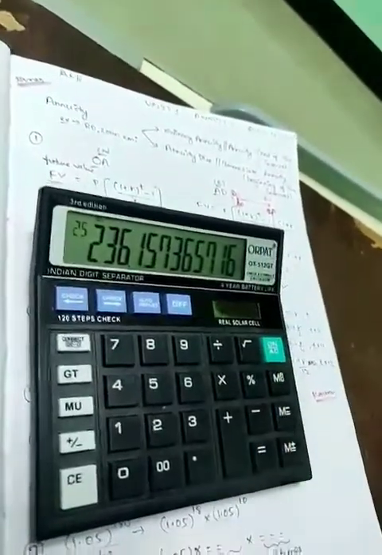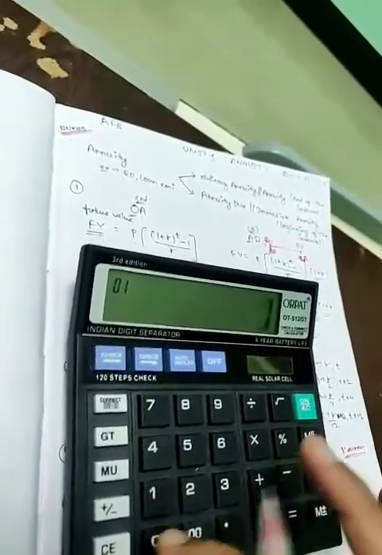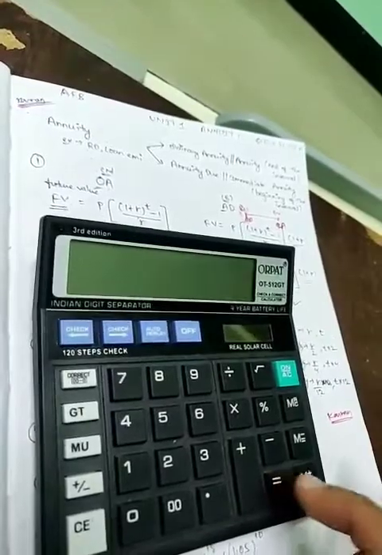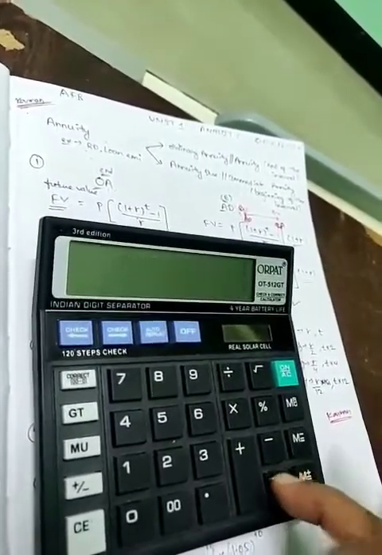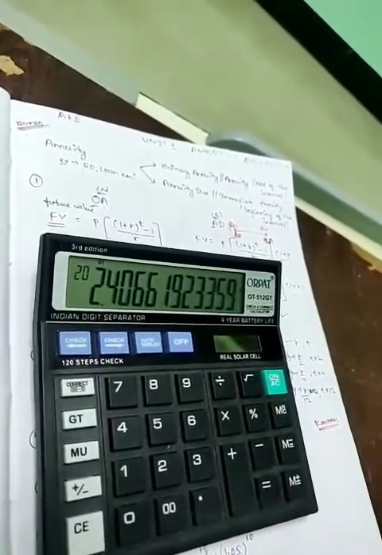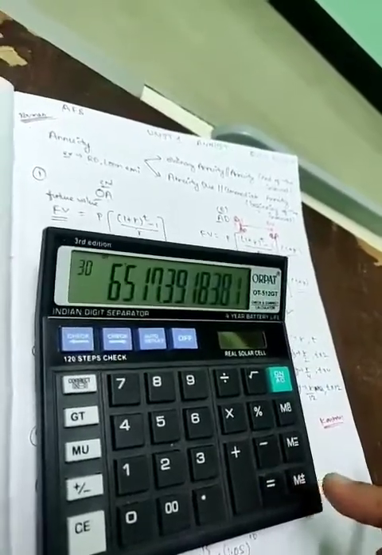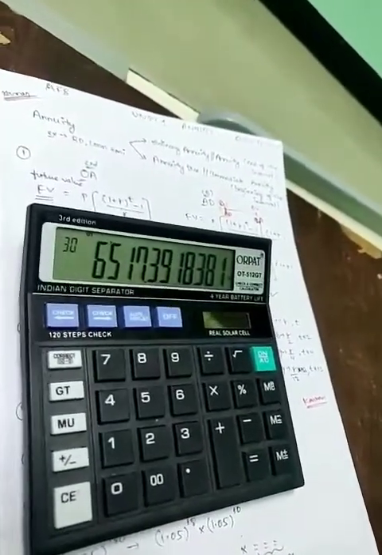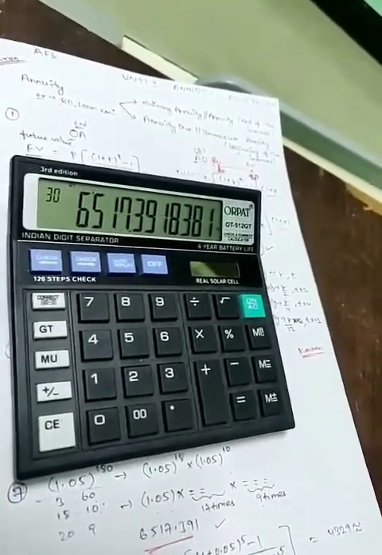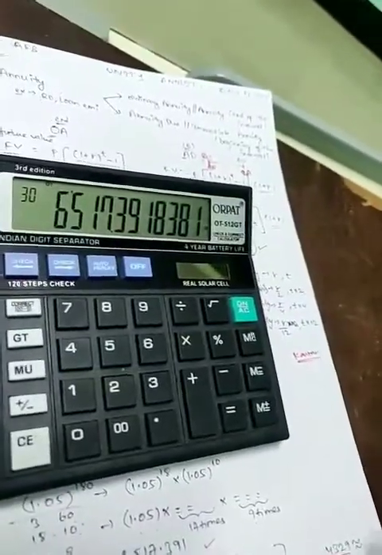Somewhere I missed. 1.05 multiply, again multiplication symbol 9 times. The answer is 6517.391. So here is the assignment question, guys. Please do it and verify the answer. It will be the approximate value. Okay, thank you.